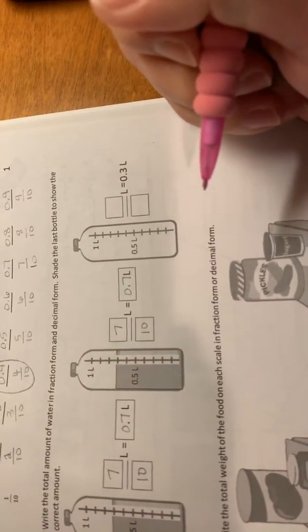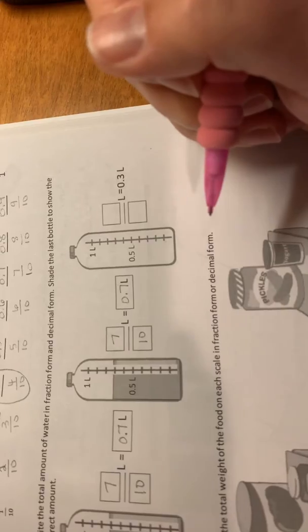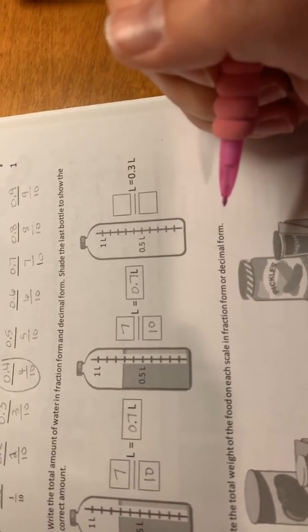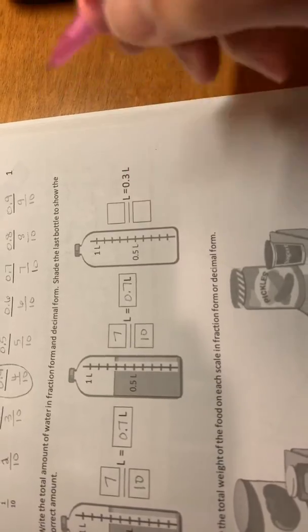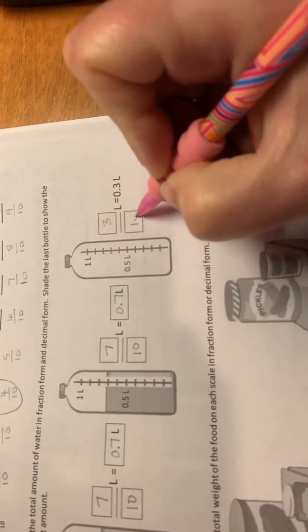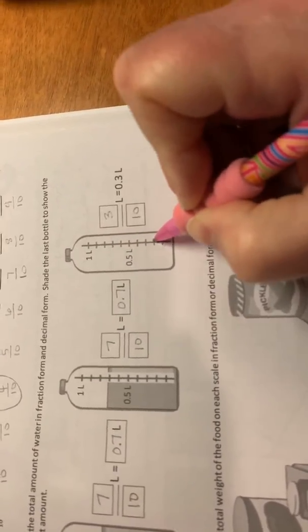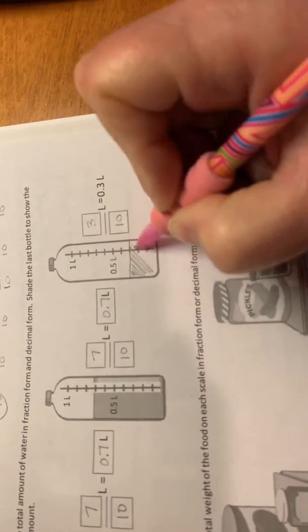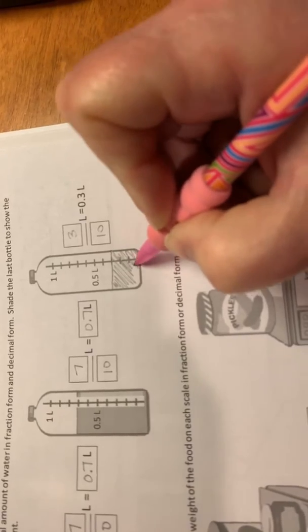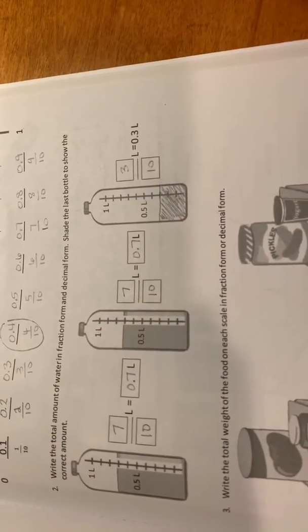Anybody else seeing that they're the same problem and thinking that's kind of weird? I'm feeling the same way. Down here, they want us to go to 0.3. So we're talking about 3 tenths. So 1, 2, 3. We're just going to go up to here and shade in this bottom half. Okay? So hopefully so far so good.